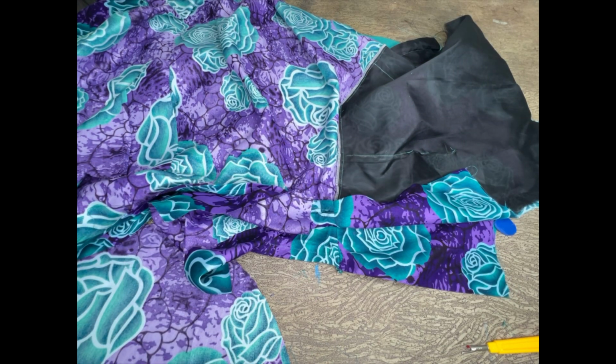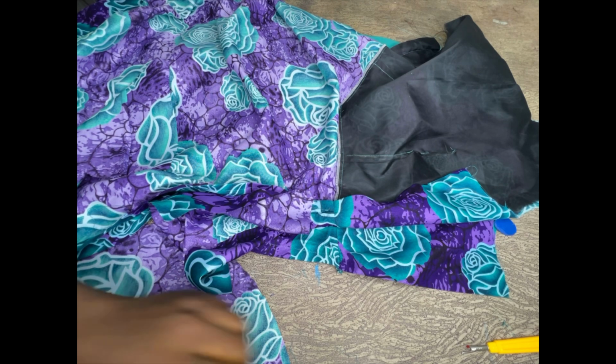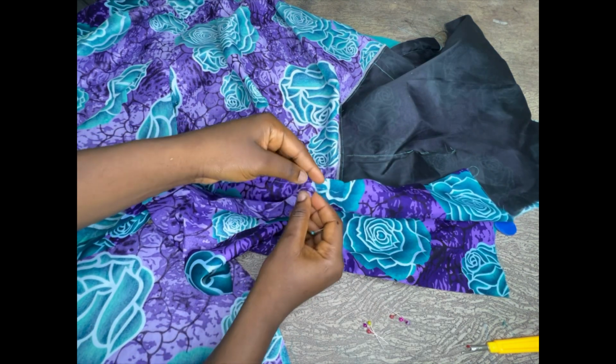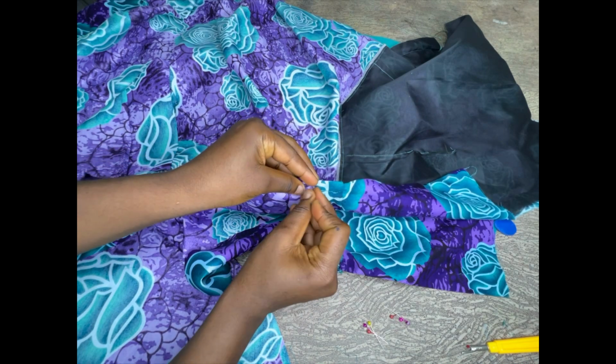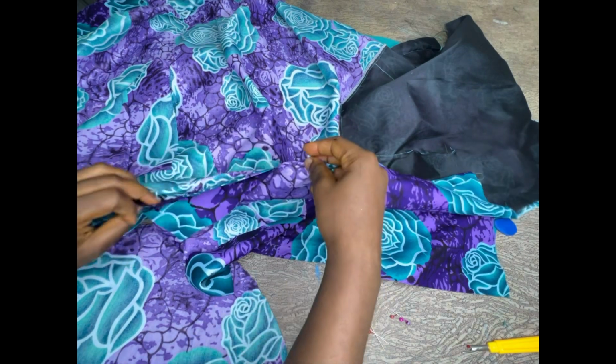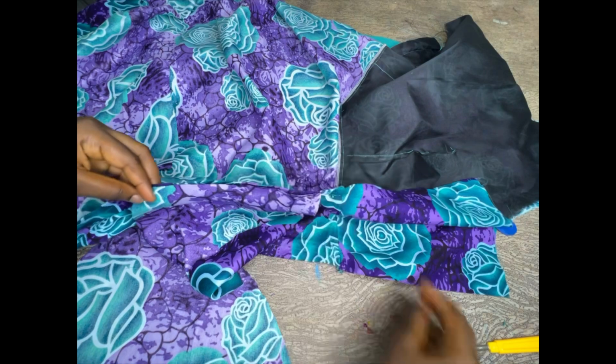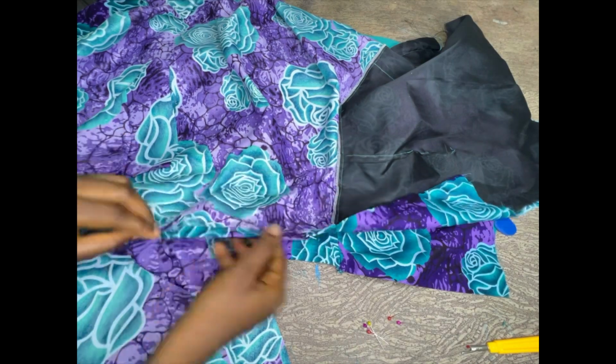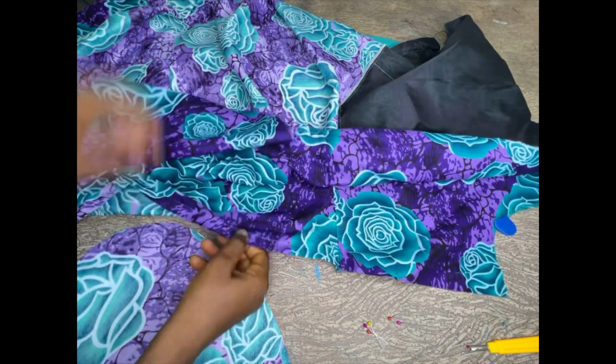For the point where I'm placing the pocket, I came down by 1 inch from the waistline. And then I measured 7 inches. So 1 inch from your waistline. And this is how I'm placing the pocket. I'm placing it right side facing the right side of the fabric, and then just pinning it down. You can go ahead and stitch it on that area.